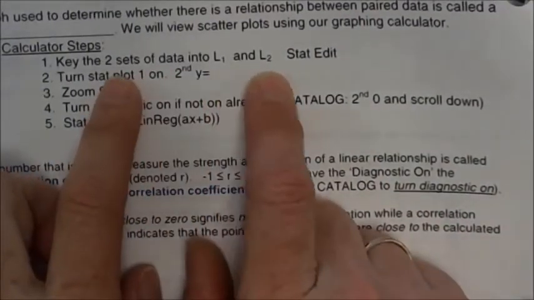So that was step one. Key the two sets of data in using StatEdit.